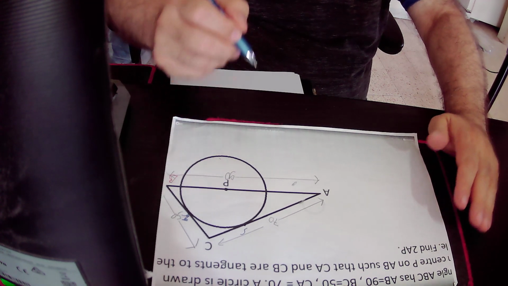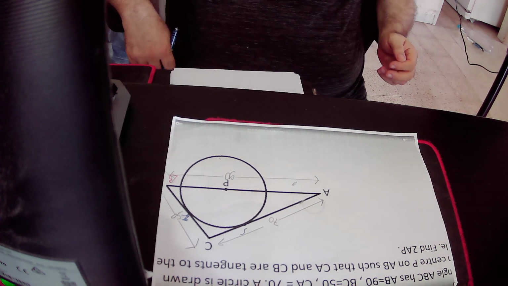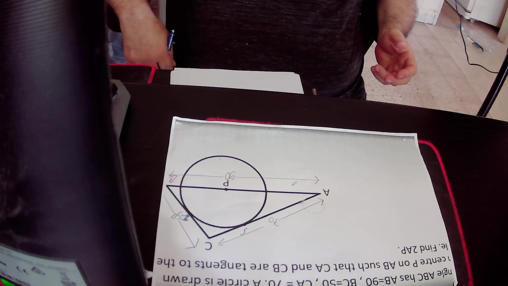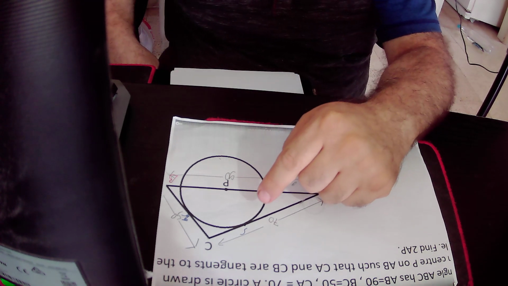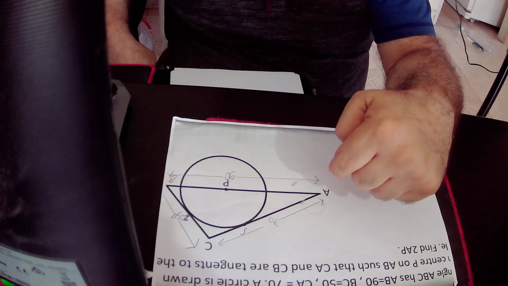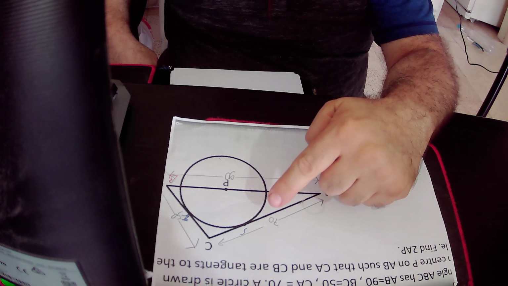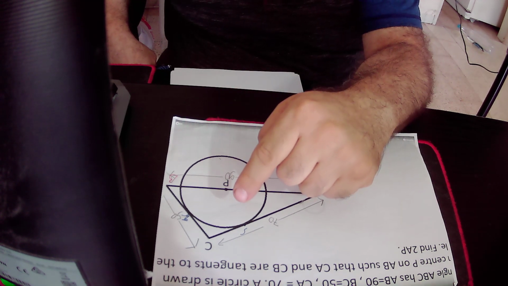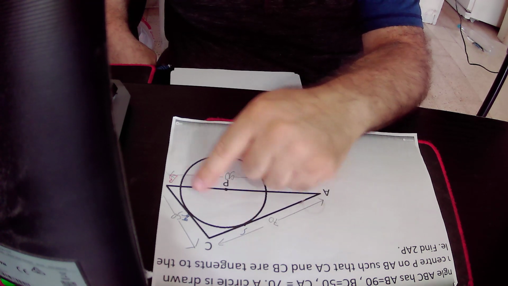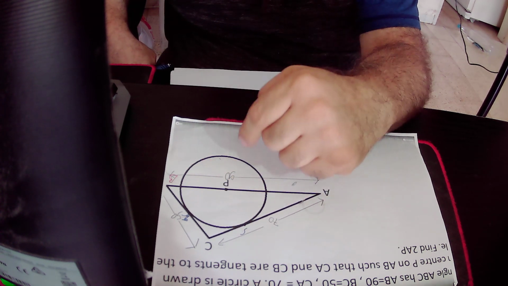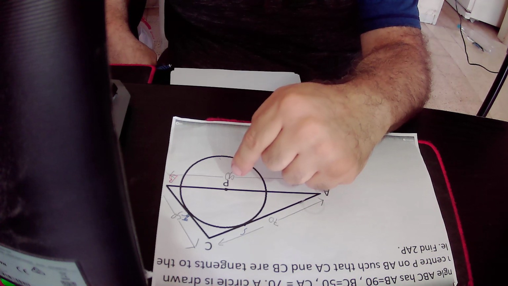Okay, so the intersection between the circle and the triangle occurs in point S by side AC, and also it occurs in point Z by side BC of the triangle, and also P is the center of the circle.